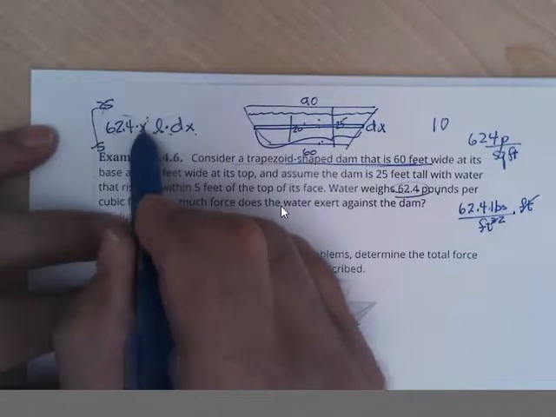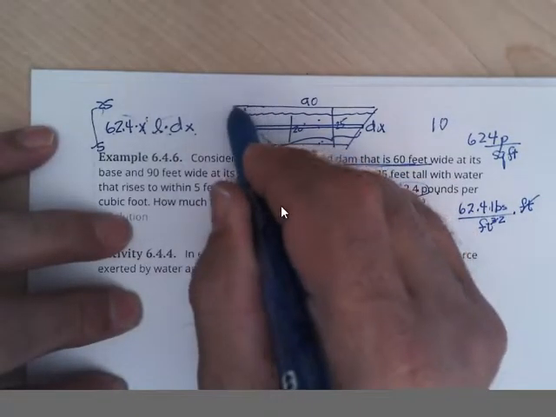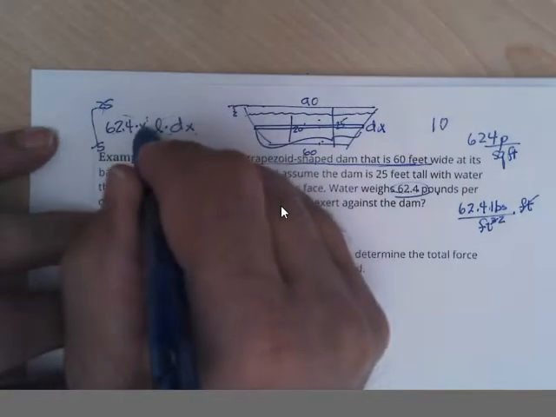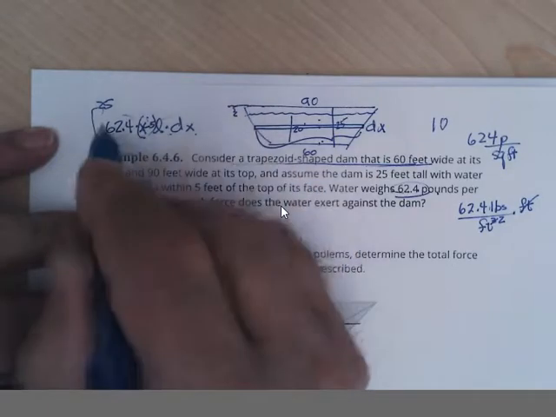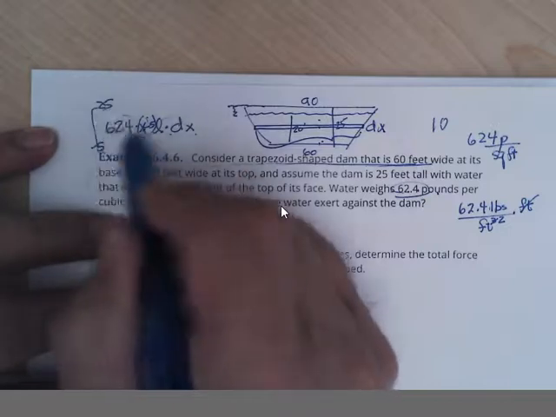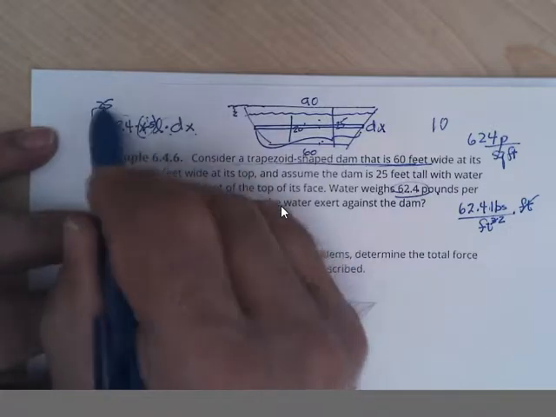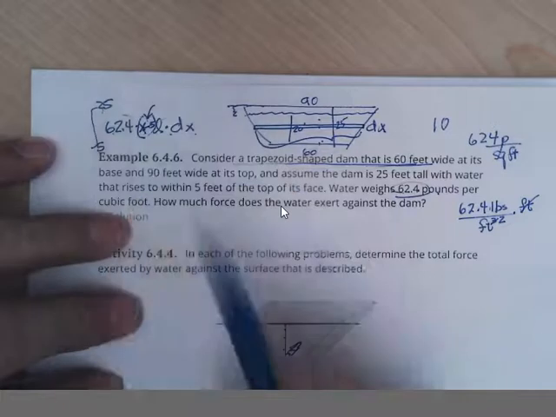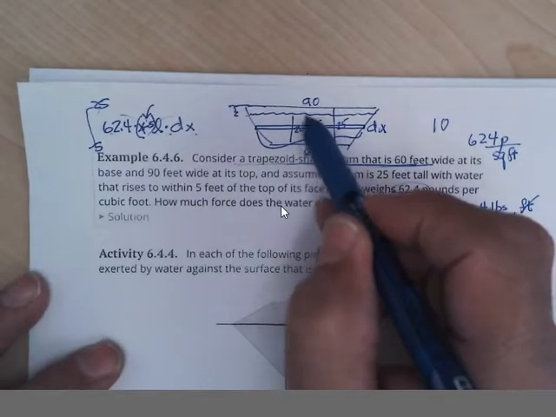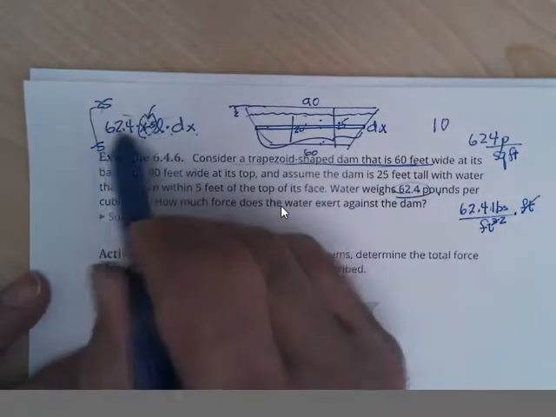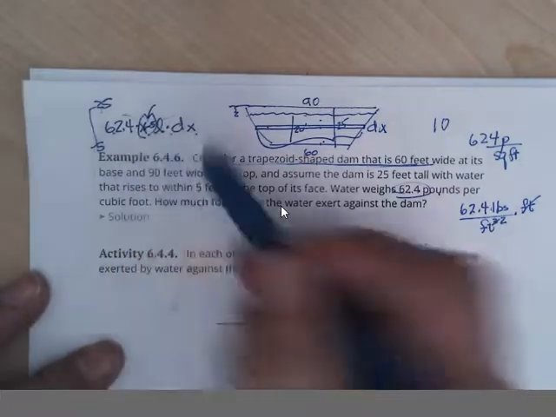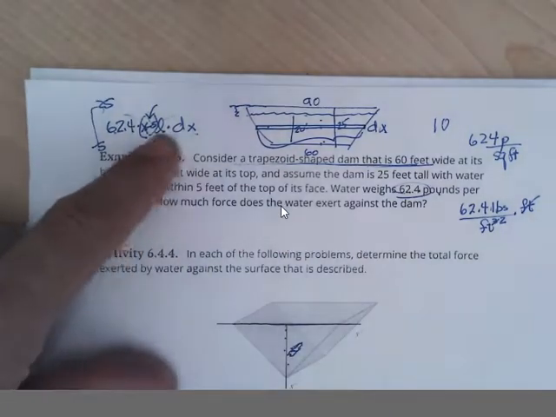the depth of the water wouldn't be x then, because x would be from the top of the dam, and the top of the water is down 5, so we'd have to go x minus 5, so that when we put in 5, we're at the surface, we have no depth. And then as we go deeper, we get to the depth of the water, 25 minus 5, so we have to use x minus 5 for how deep this slice is in the water. That's what we want: how deep the slice is in the water, the pressure, that times the length. And the one other thing that we have to take care of is the L.